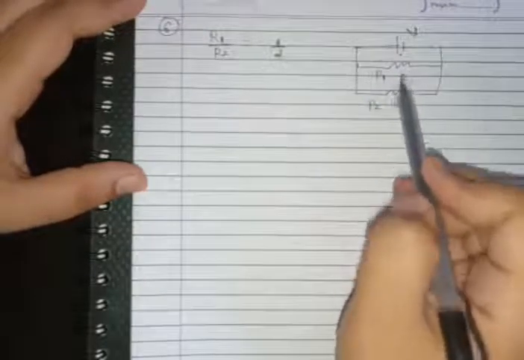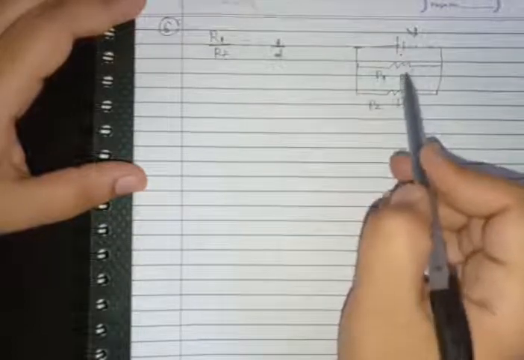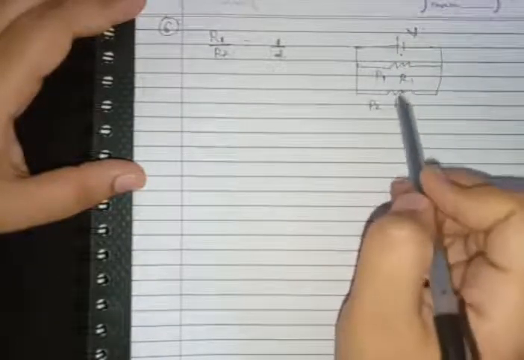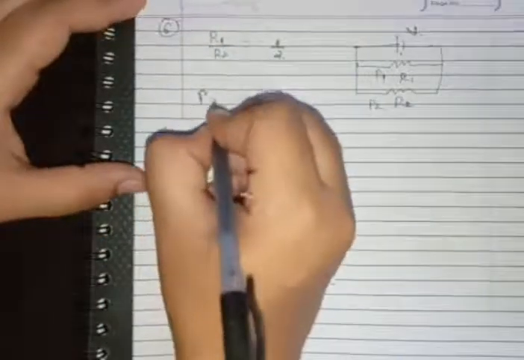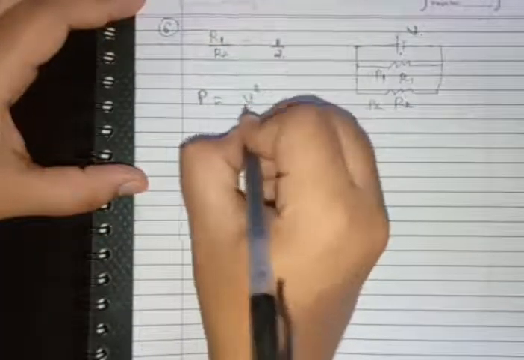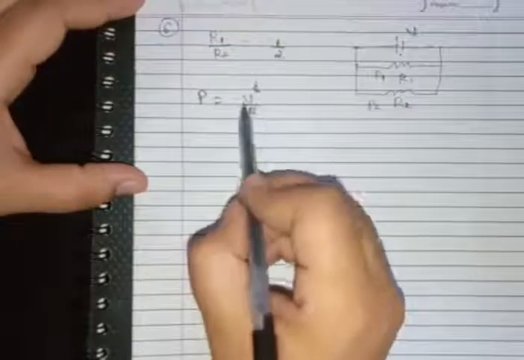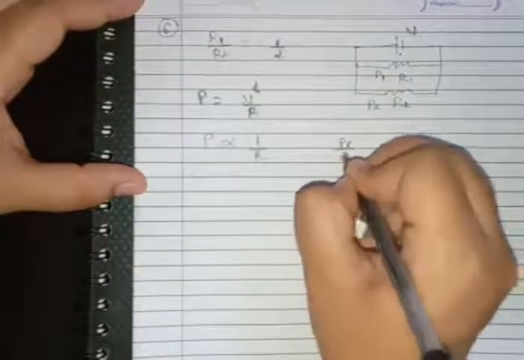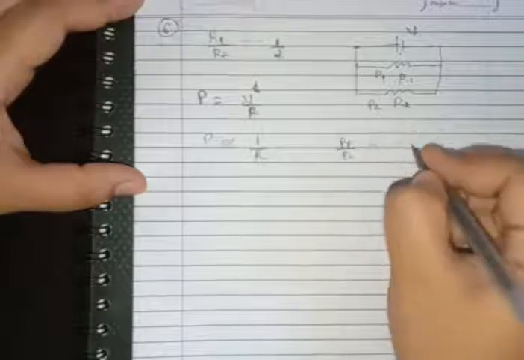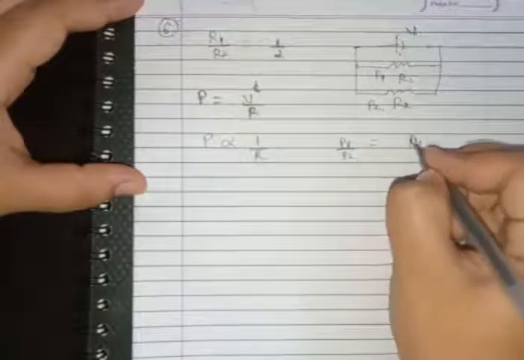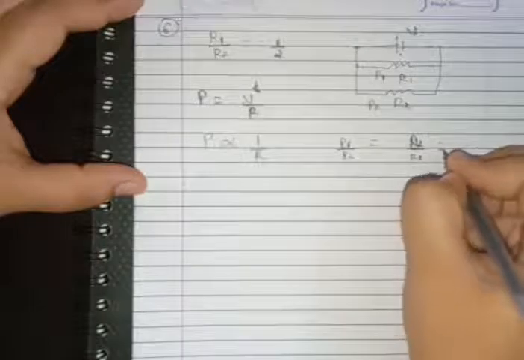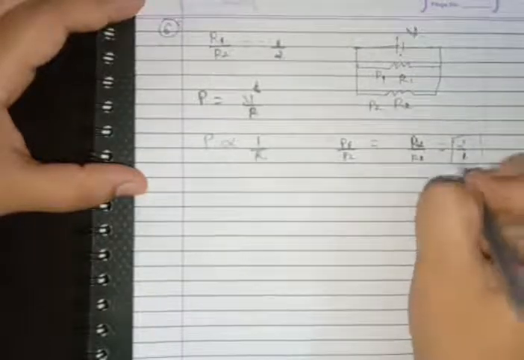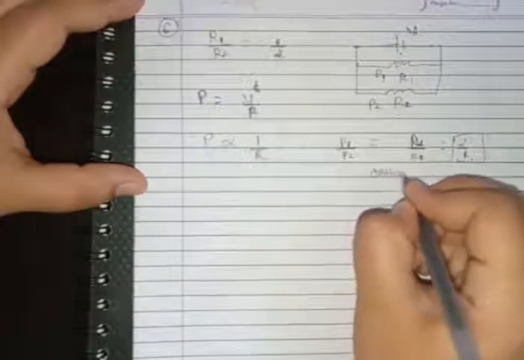Here, as these two are connected in parallel with the voltage source, the potential difference across both the bulbs will be the same. The power dissipated can be given by V square by R. As the potential difference across both the bulbs is the same, we can write P is inversely proportional to R. So P1 by P2 is equal to R2 by R1, which is 2:1. So option 3 is the correct option.